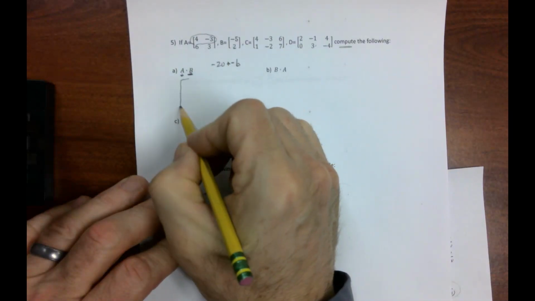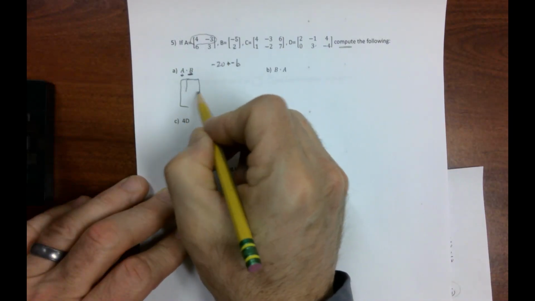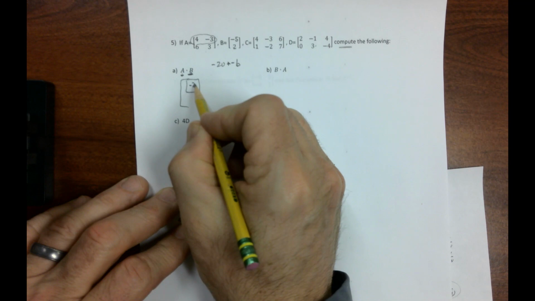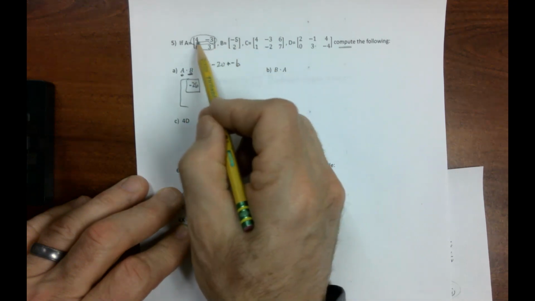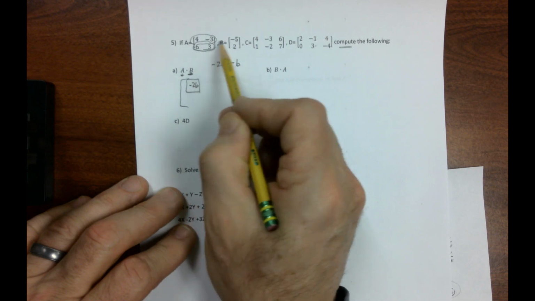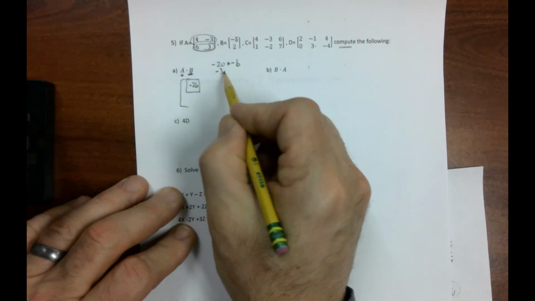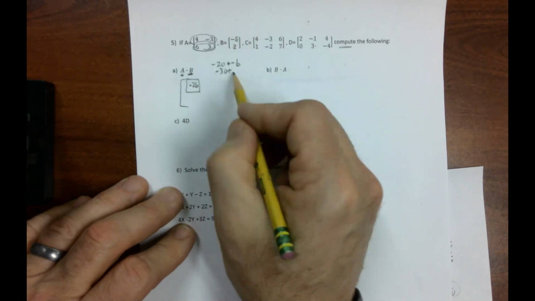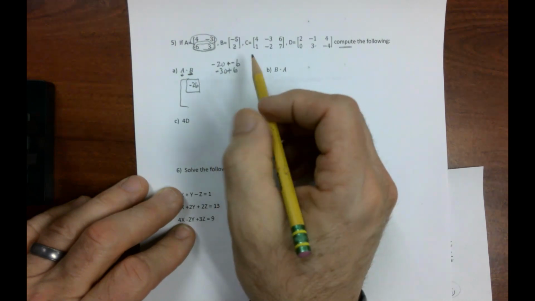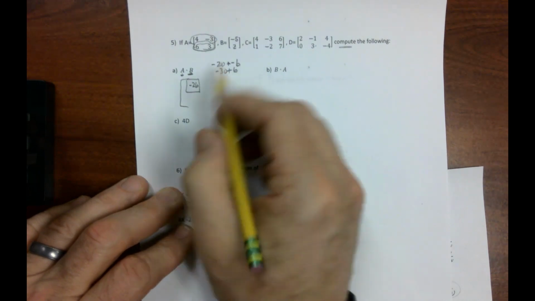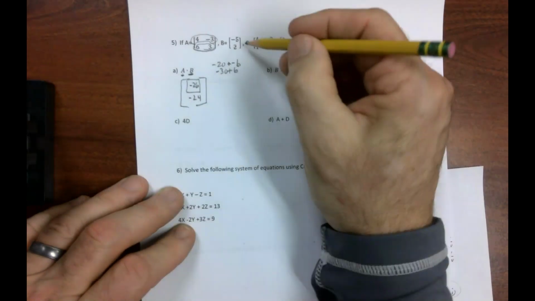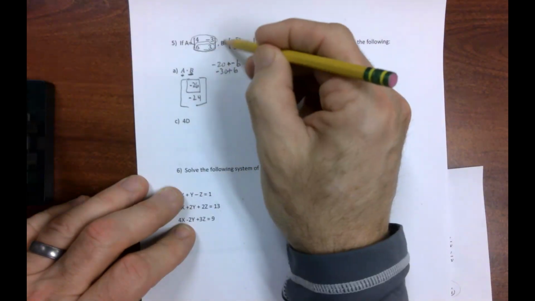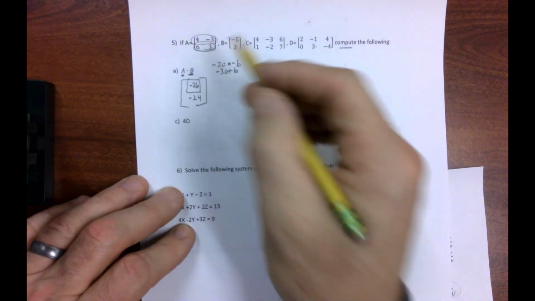So that answer would go in the upper left-hand corner of our new matrix. But then notice there are no other columns, so we slide down to the next row and do the same thing. 6 times negative 5 is negative 30, plus 3 times 2 is 6. So that'd be negative 24, and that's what goes here. But again, there are no more columns to multiply this through, so we're done.